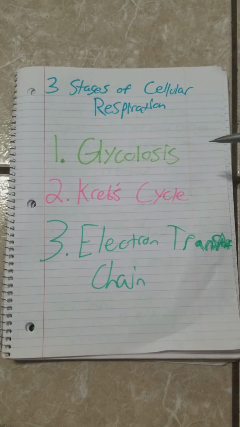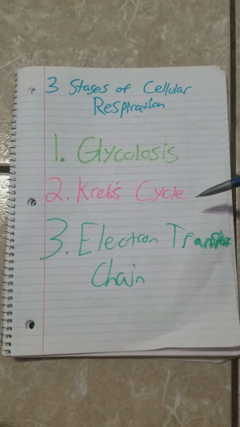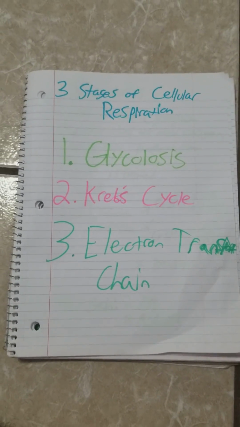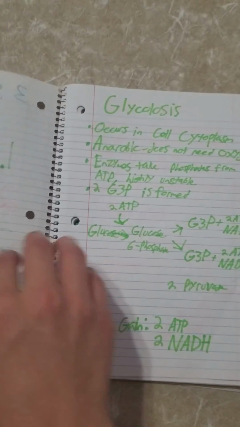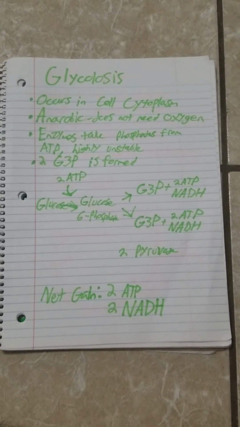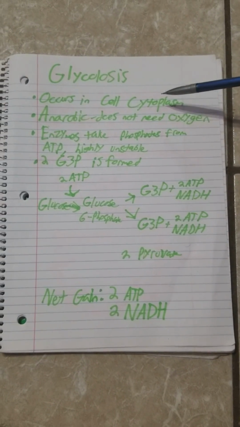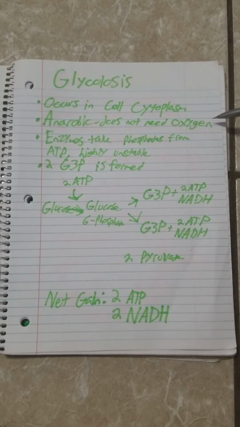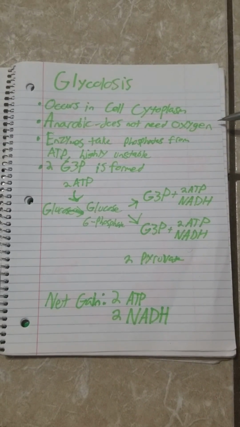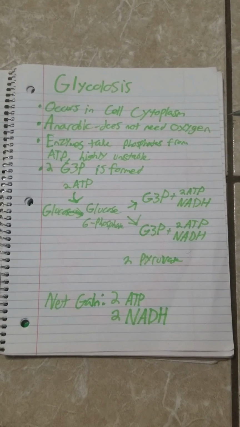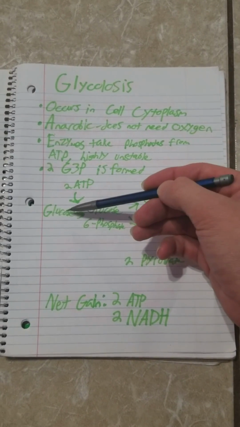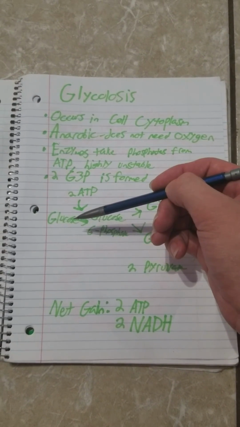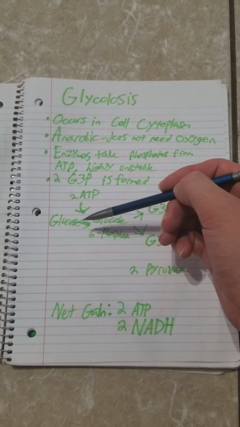The three stages can be broken up into glycolysis, the Krebs cycle, and the electron transport chain. So first we're going to start with glycolysis. What is glycolysis? Glycolysis is a cycle that occurs in the cell cytoplasm. It's anaerobic, which means it does not require oxygen in order for the cycle to continue. And the entire idea is that we start off with glucose. Glucose being a very high energy sugar, but being hard to break down.